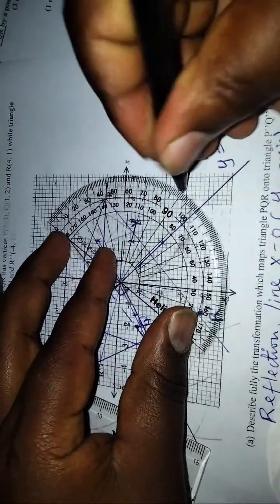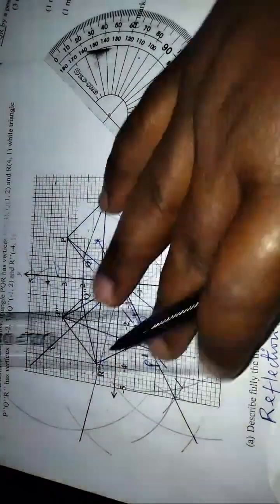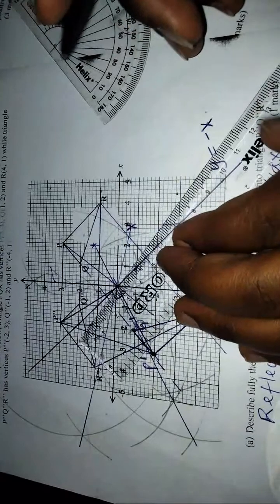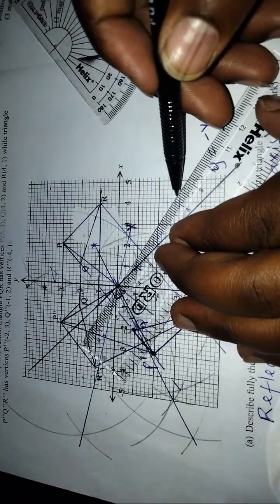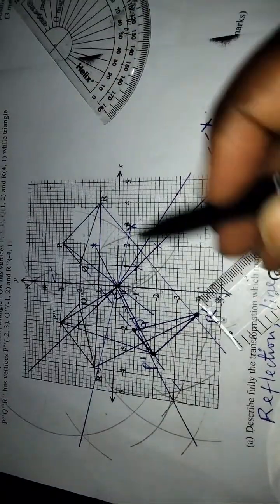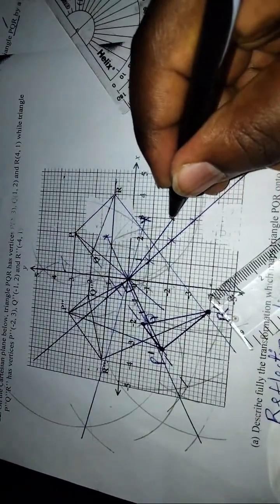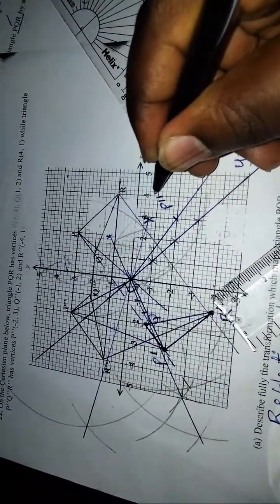That is 90 degrees in the clockwise direction. That's what you call a negative quarter turn. Then, apart from the angle of 90, I also measure this distance, so I take it to the other side. This is where P triple prime will be, at an equal distance on the other side.